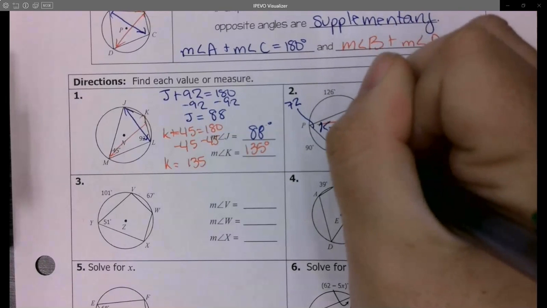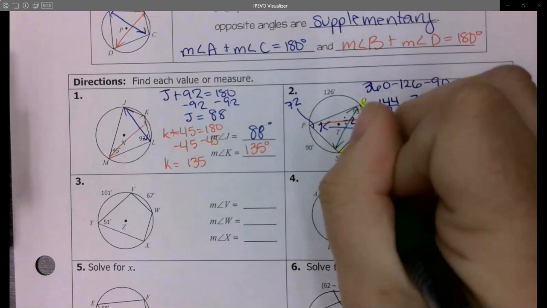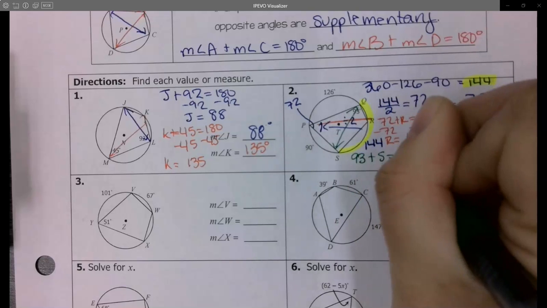Then I want to do the same thing for S. This is opposite Q, so I'm going to add the 93 to S, and this should equal 180.